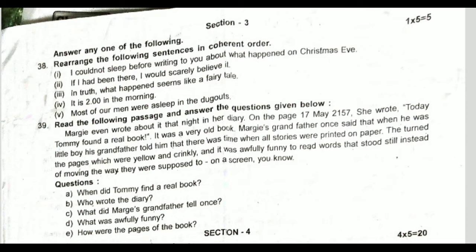Fine. Now we'll do 39th question. Read the following passage and answer the questions given below. Margie even wrote about it that night in her diary on page 17, May 2157. She wrote, "Today Tommy found a real book. It is a very old book. Margie's grandfather once said that when he was a little boy, his grandfather told him that there was a time when all the stories were printed on paper.